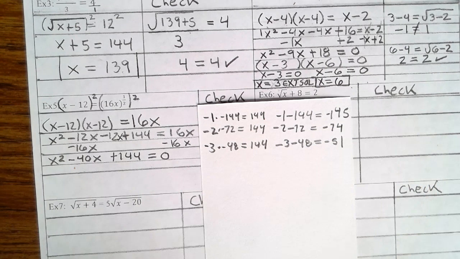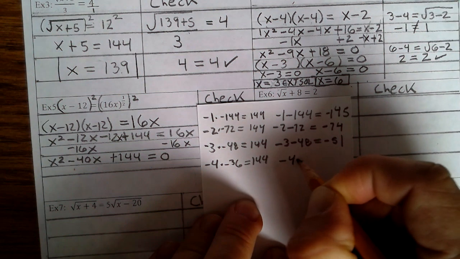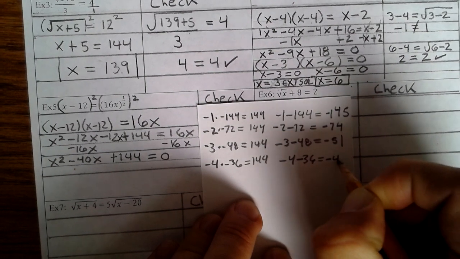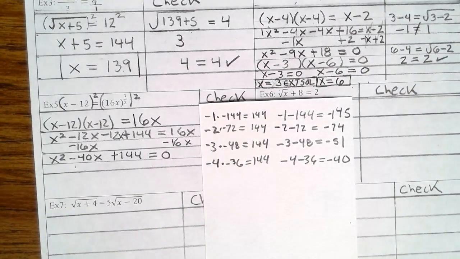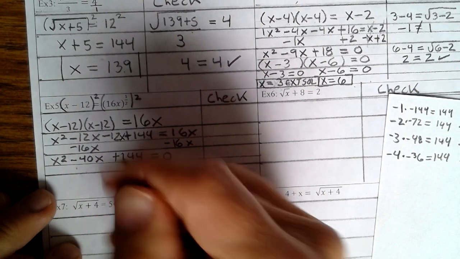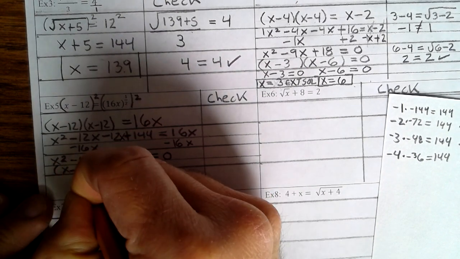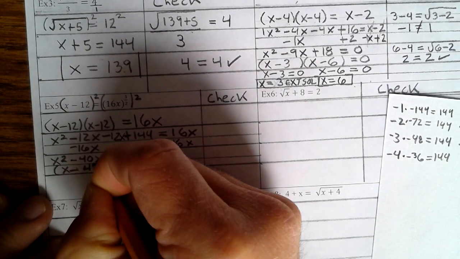Negative 4 minus 36 is negative 40. That works. So our factors are x minus 4 and x minus 36, equal to 0. Okay.